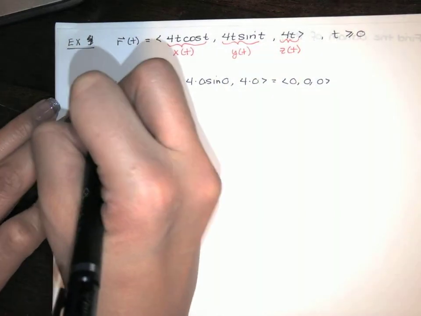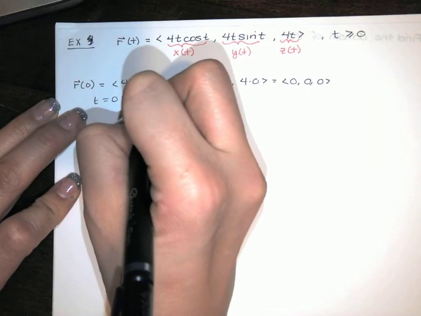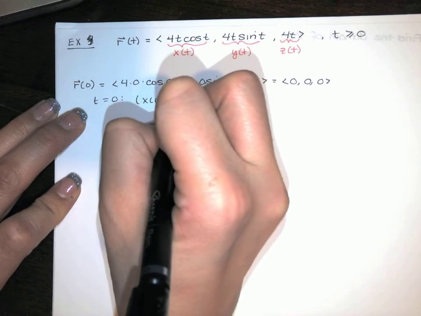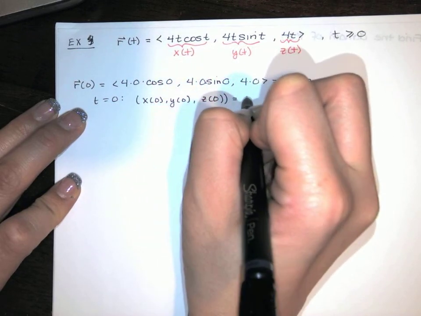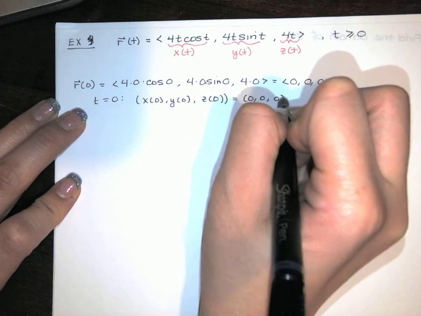So at t equals 0, we're at a particular location. It's x of 0, y of 0, z of 0. And that location is the origin. We're at 0, 0, 0.